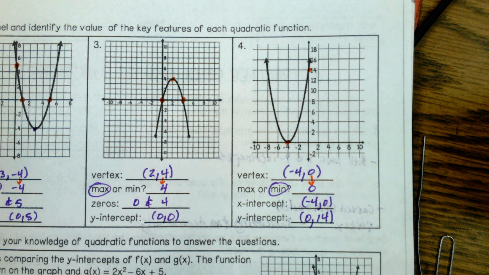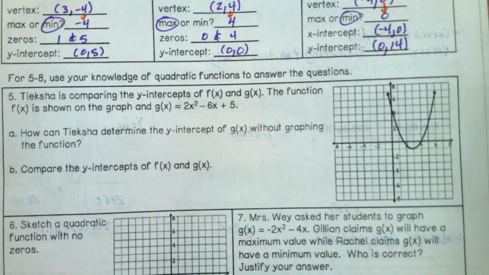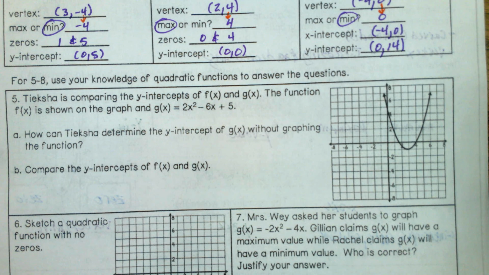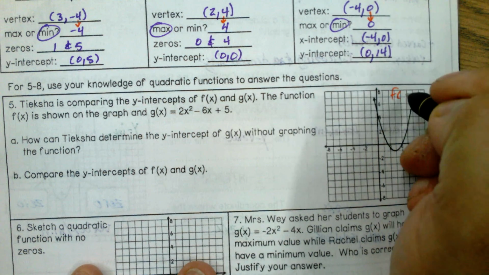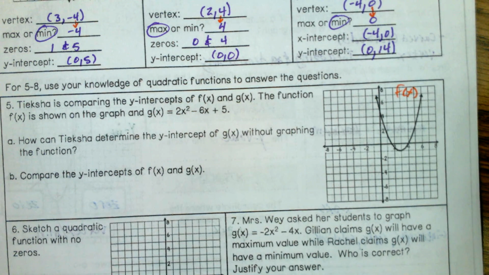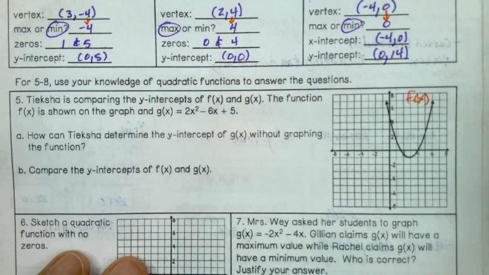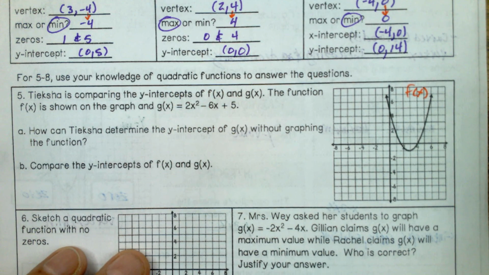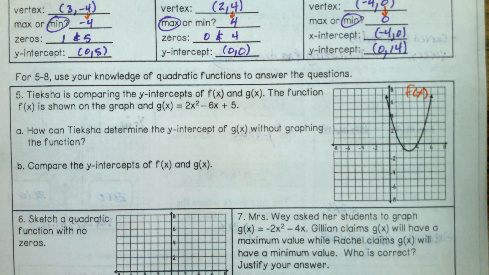Let's look at number 5. It says Tiksha is comparing the y-intercepts for f of x and g of x. The function f of x is shown on the graph. So this is f of x right here. And g of x is this equation here. How can Tiksha determine the y-intercept for g of x without graphing the function? We could always go to Desmos, plug it in, but finding the y-intercept is actually going to be pretty easy. What does x have to be?